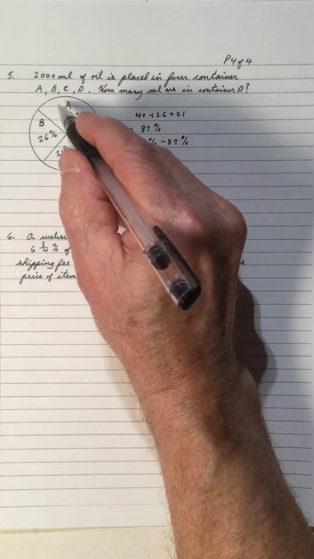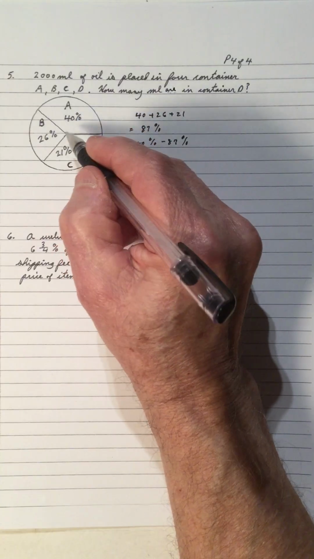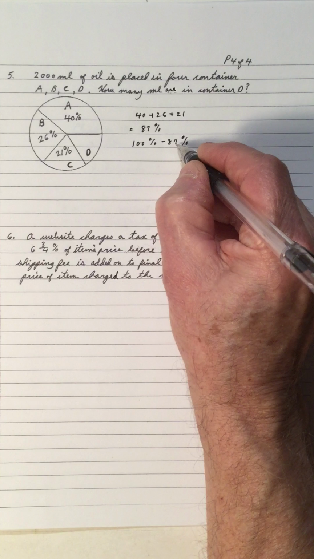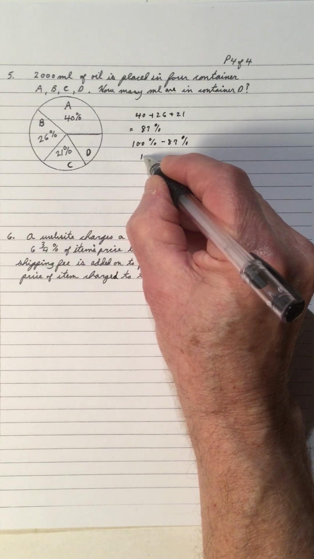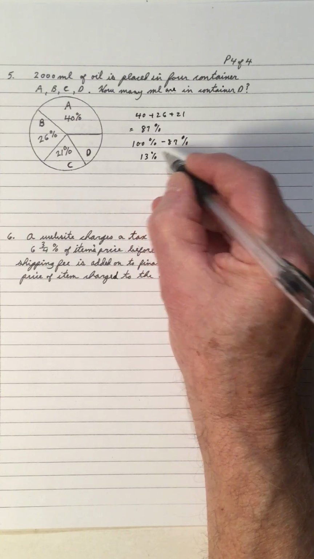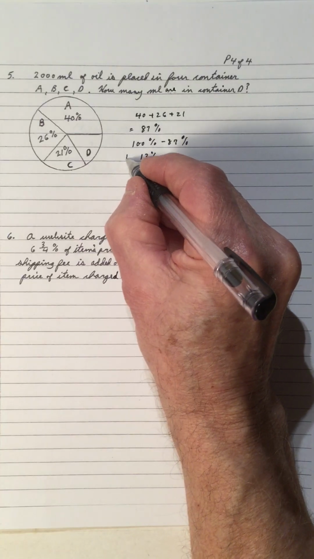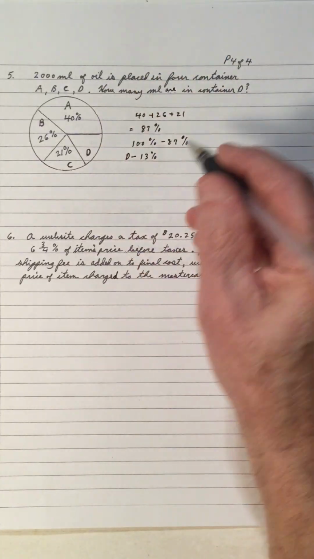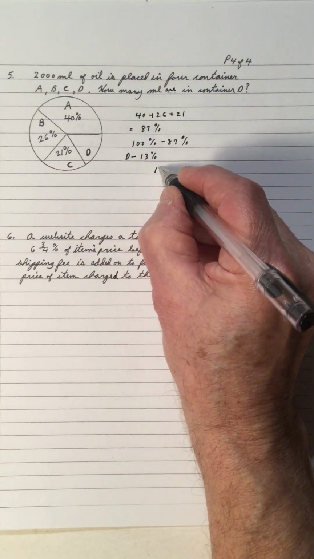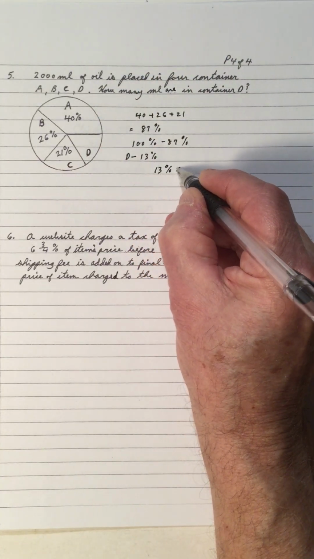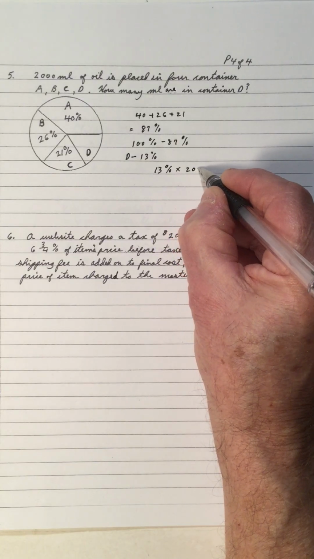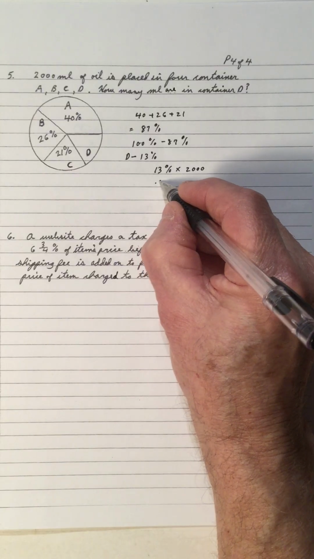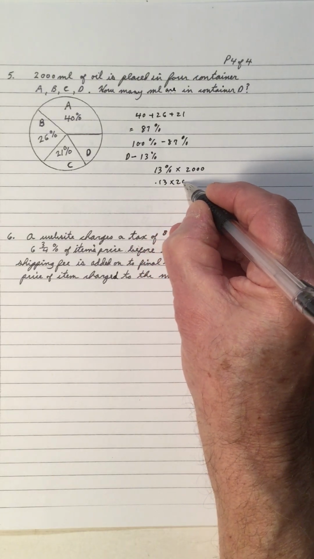So if you fill all these up, you have 100% of it, but the total is 100%, subtract 87, so you have 13% left. So that means D has 13% of the oil. So that's 13% times the total of 2,000. And so that's decimal 0.13 times 2,000.